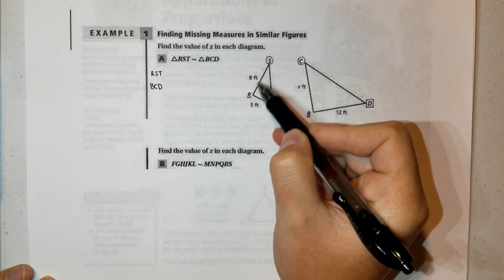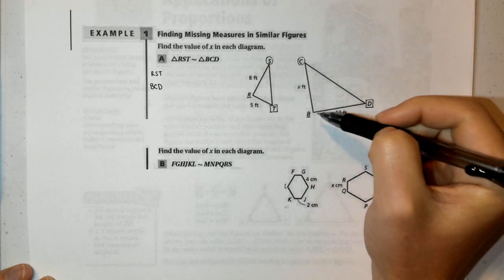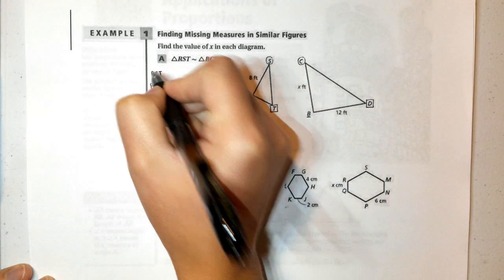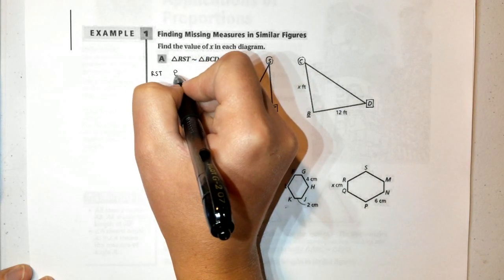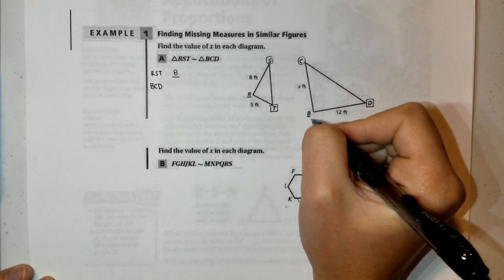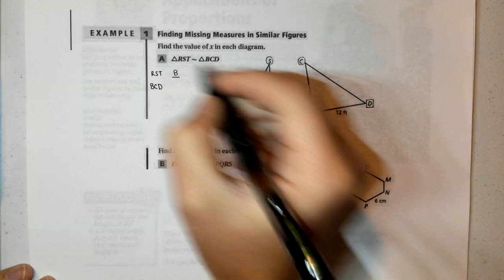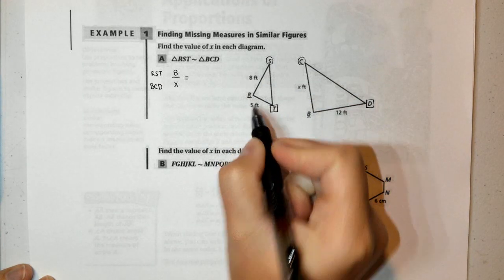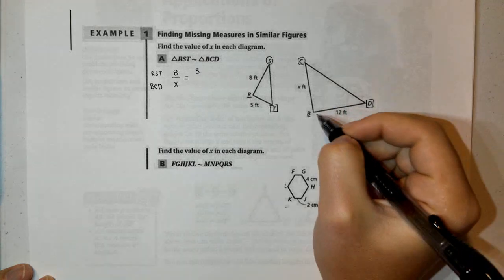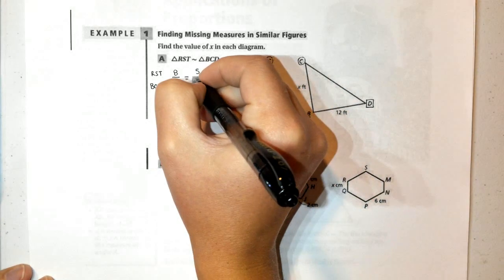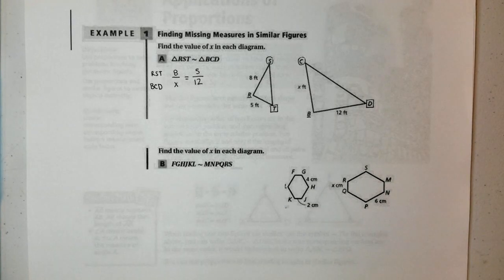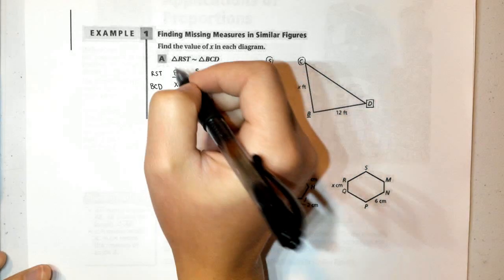So here, R and S, B and C are going to be the same. So I'm going to write 8 for my RS over the corresponding side that's in BCD, which is BC, so X. 8 over X. And then I have RT, 5, which corresponds to BD. So that's going to be 12. So I have 8 over X equals 5 over 12. And now we're going to cross multiply and solve.